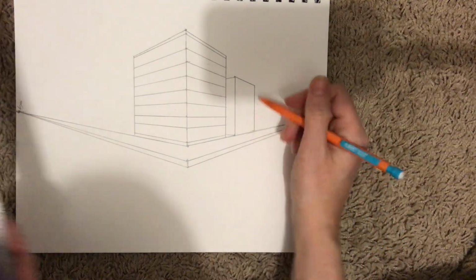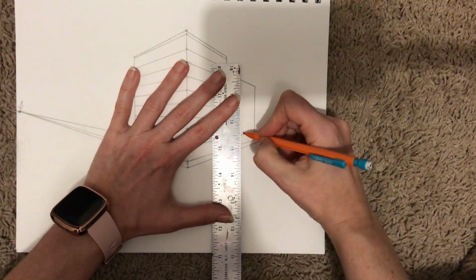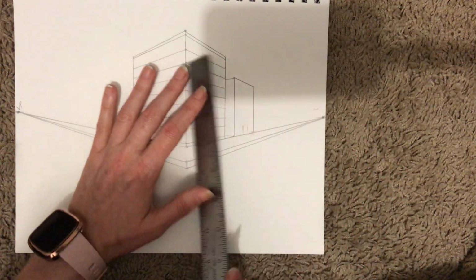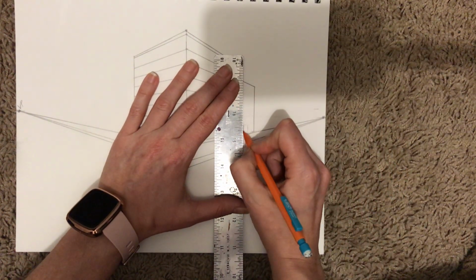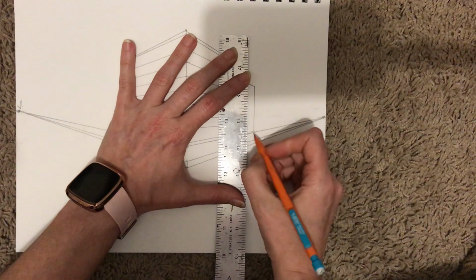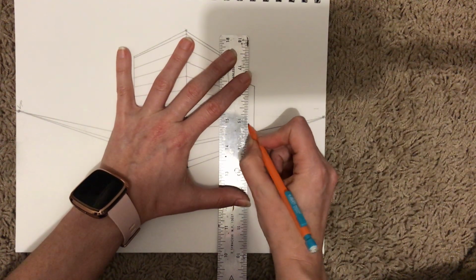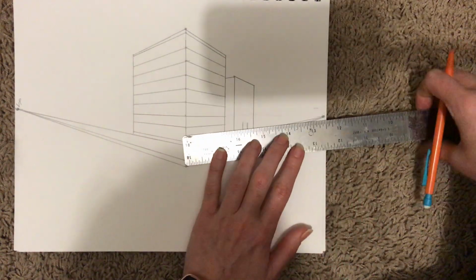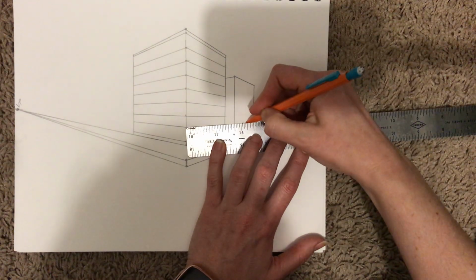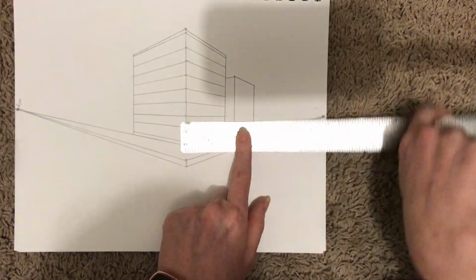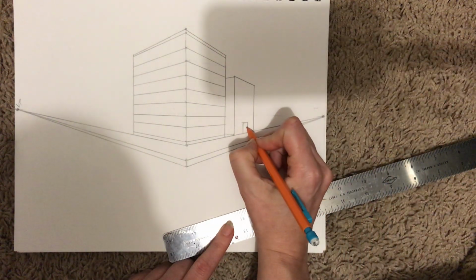Okay, and if we wanted to put a door on this building, the sides of the door would be vertical. What I do is I draw it by hand first, and then I'll come back and draw it with my ruler. Straight up and down. Make sure your ruler isn't angled. Make sure it's parallel with the side of your building. And then left side of the building, right side of the building, right vanishing point for the top of the door. I'm lining up the top of the door with the vanishing point. It is not random. It has a purpose.